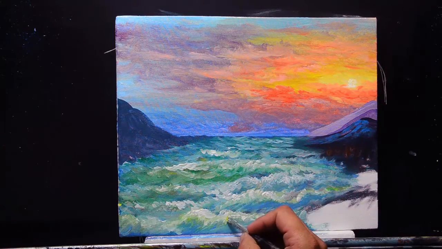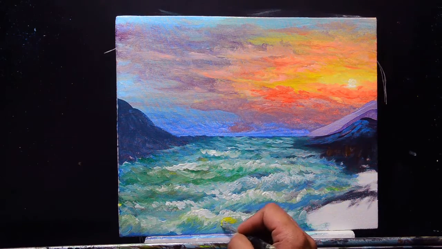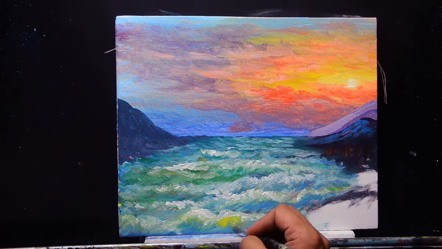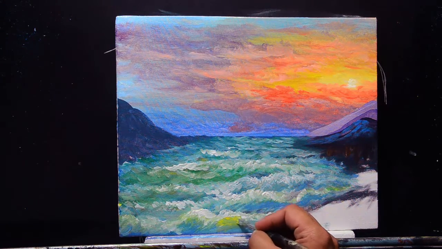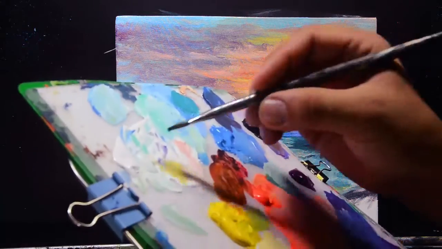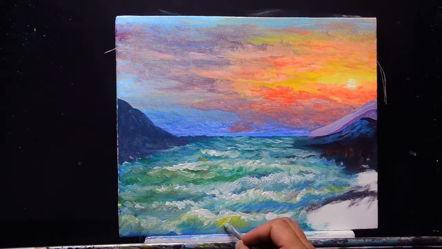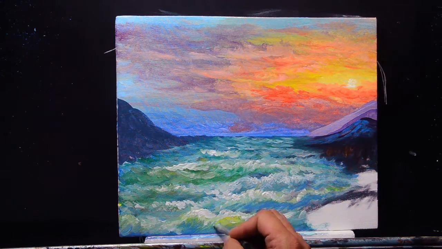Add also the yellow color. And the titanium white, just blend also the titanium white here.